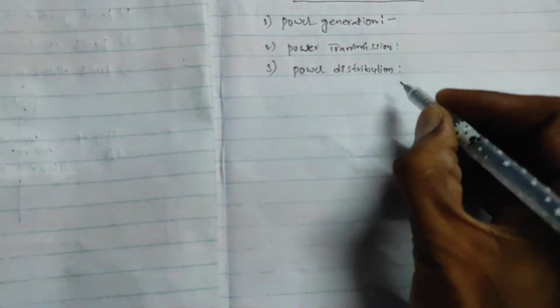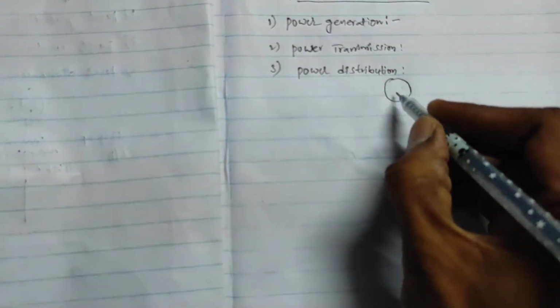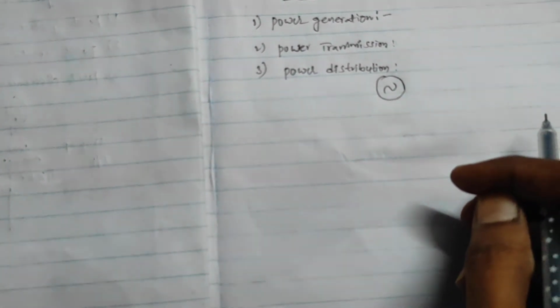Now let me show all the three stages of power system evolution using a flow diagram. So let me take a generating station, where the power is to be generated.